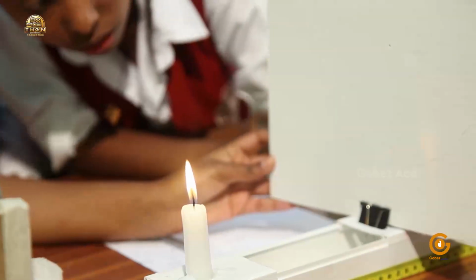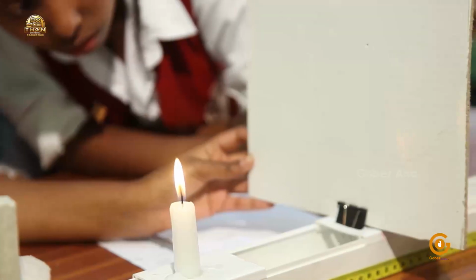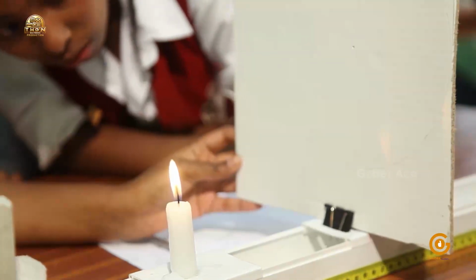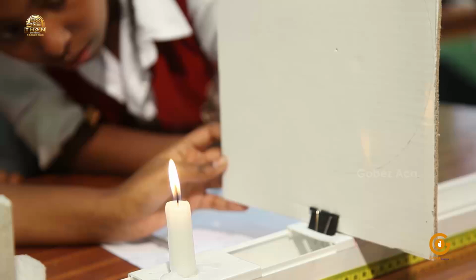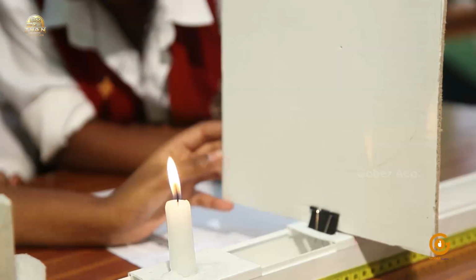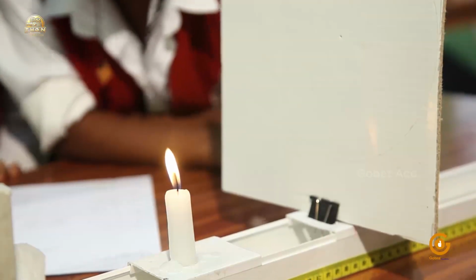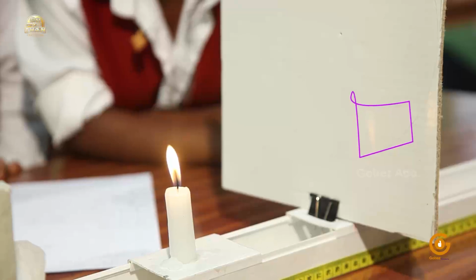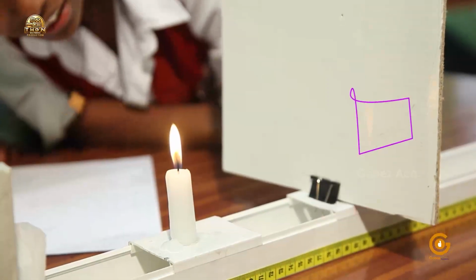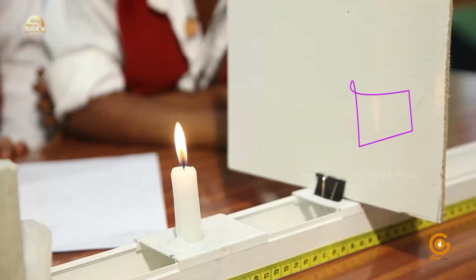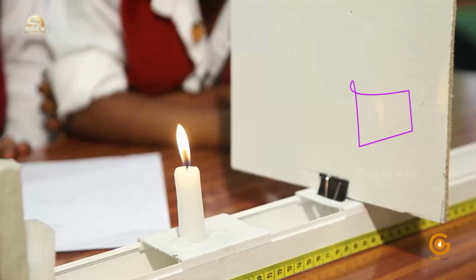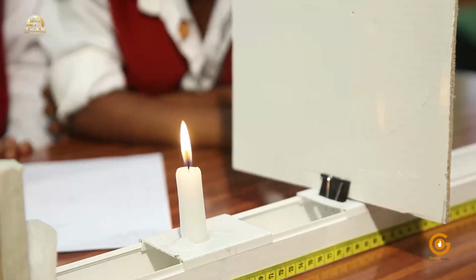So what about now? Is it diminished or magnified? It's diminished. Is it supposed to be diminished or magnified? It's supposed to be magnified.